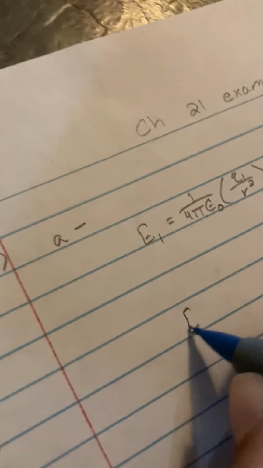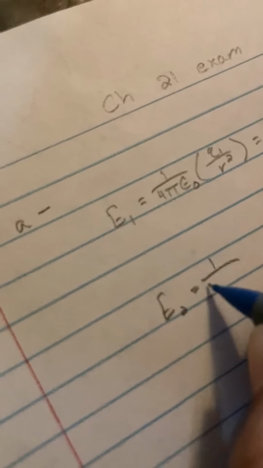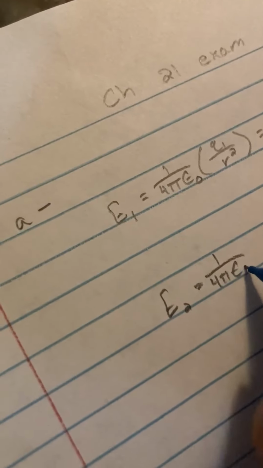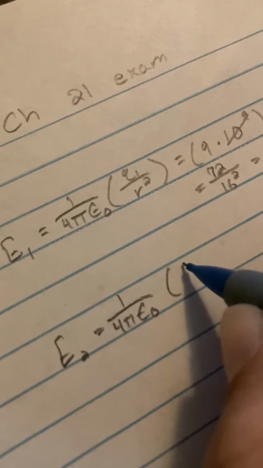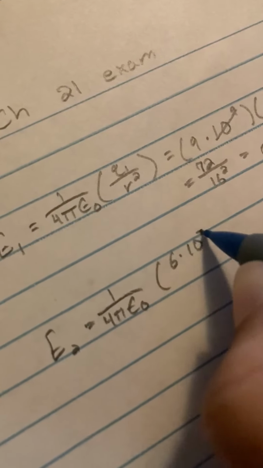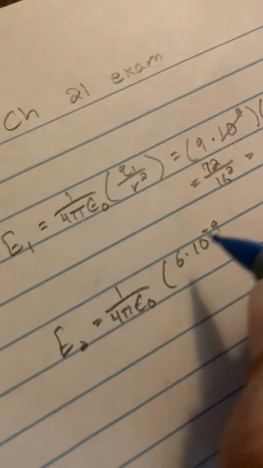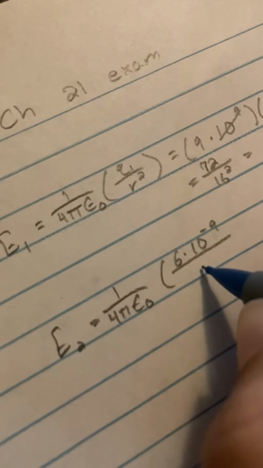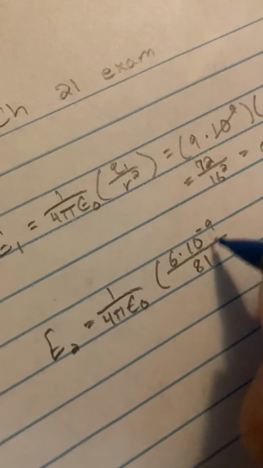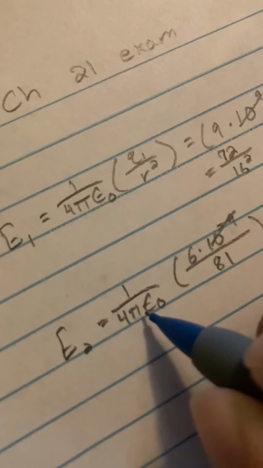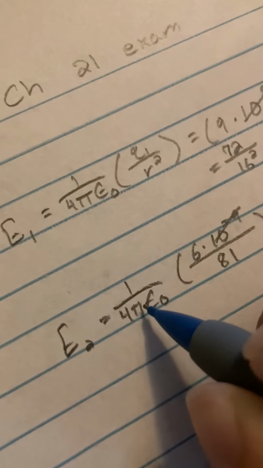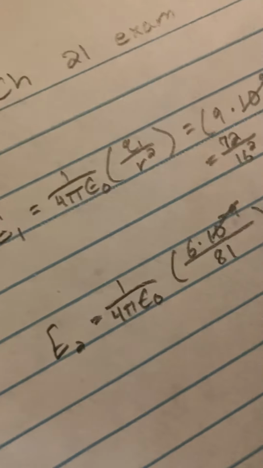Do the same thing for E2. 6 times 10 to the negative 9, because we're converting from nC to C, over 9 squared, which is 81. These will cancel out because this is going to be 9 times 10 to the 9th.